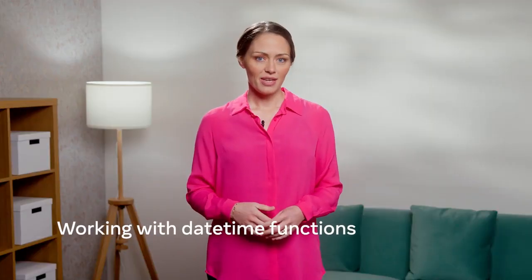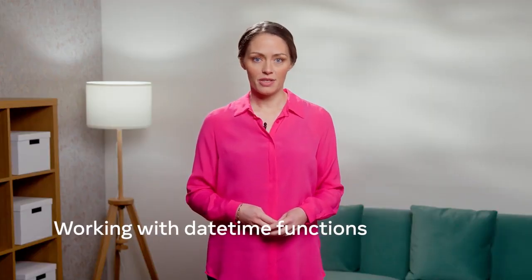As a database engineer, you can use date and time functions to extract time and date values from a database. And you can perform similar tasks using the functions available in Python's native datetime library. In this video, you'll learn about the different datetime functions available in Python and how you can make use of them.